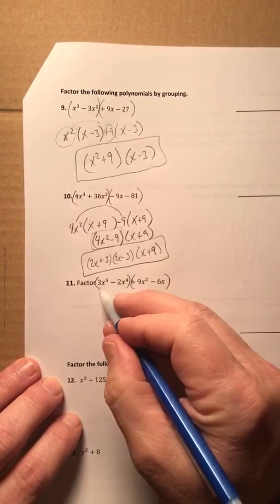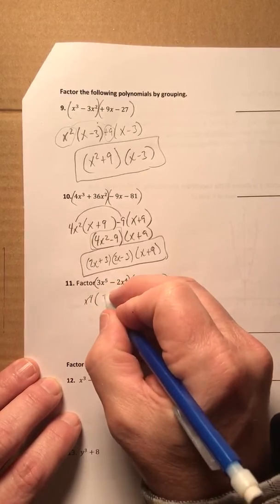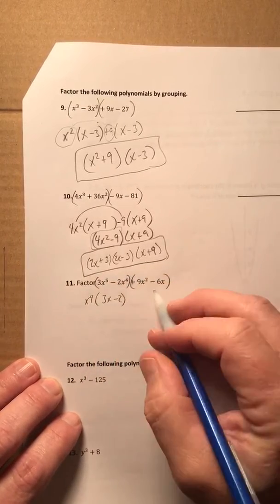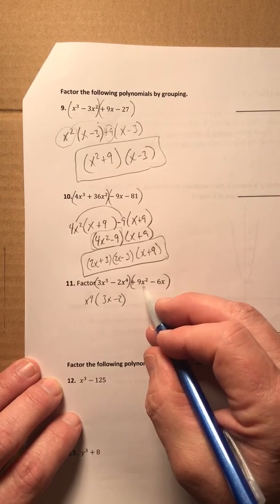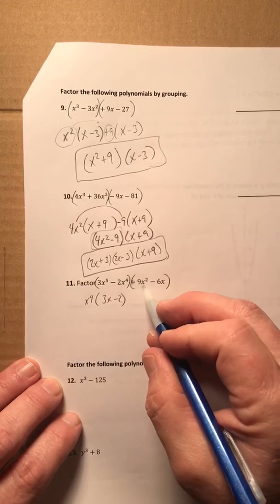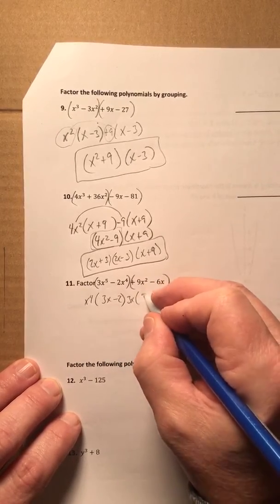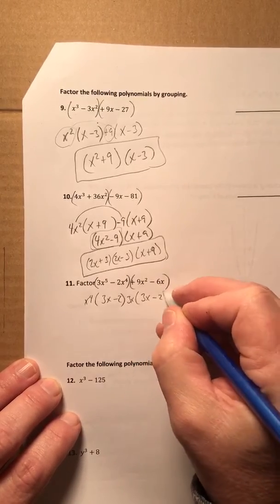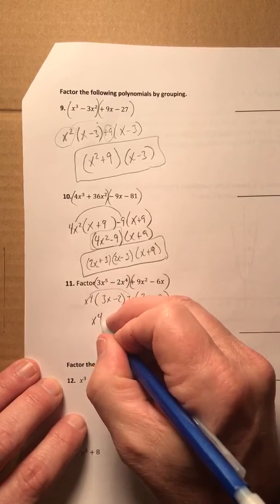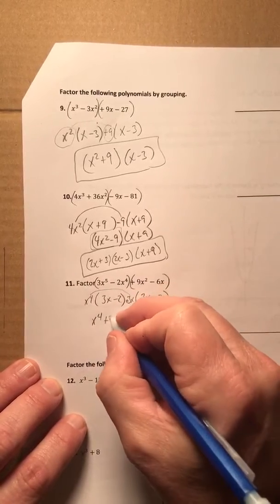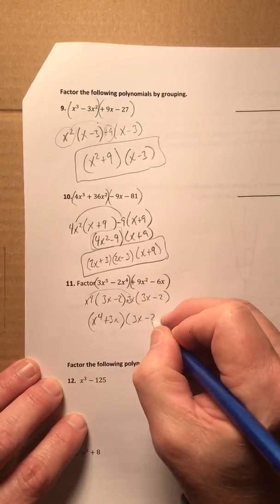And the front 2, we can factor an x to the 4th out of it. And we get 3x minus 2. The back, we need a 3x minus 2. So we're going to factor out a, let's see, a 3x to make that a 3x. So factor out a 3x. And that gives us 3x minus 2. We group what's in front together. So x to the 4th plus 3x. And then 3x minus 2.